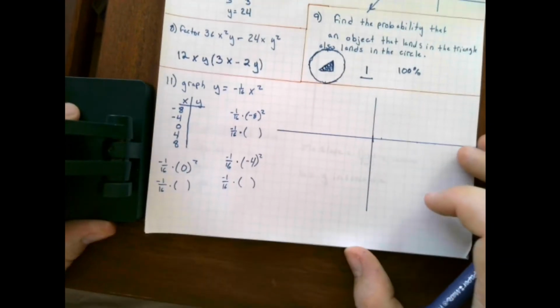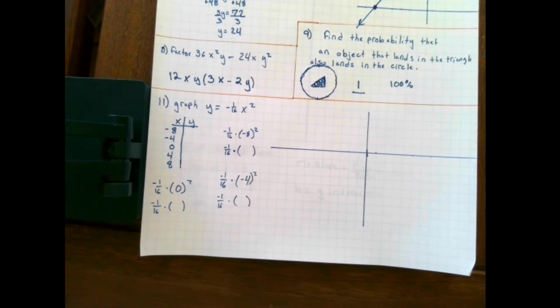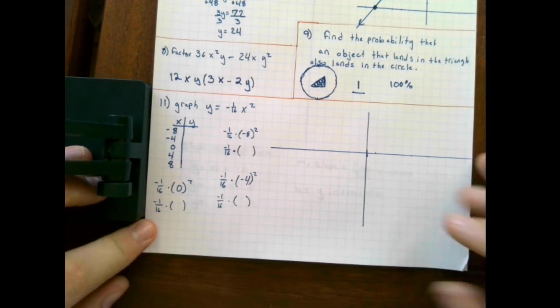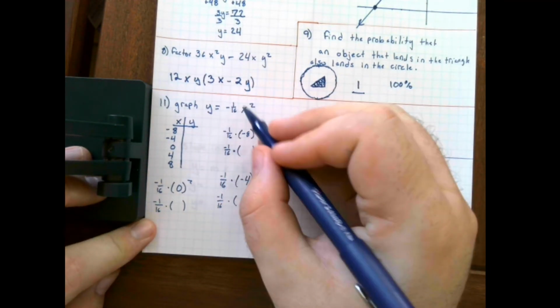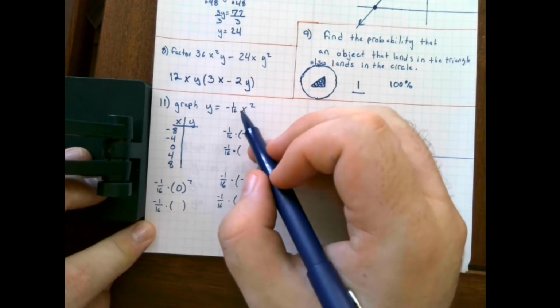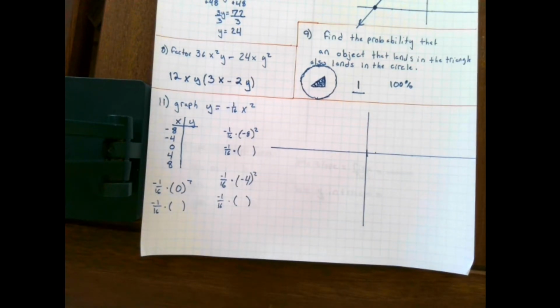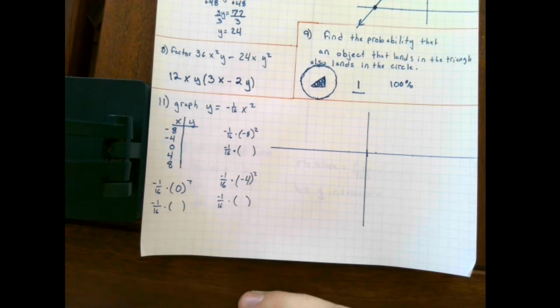Now, question number 12 asks us to graph y equals negative 1/16 x squared. This one is coming from our investigation we just had about parabolas and quadratic equations, because we have an x to the power of 2. So what I'm going to do here is, I know that 16 is going to divide multiples of 4 really evenly. So I'm going to use negative 8, negative 4, 0, 4, and 8 as the points that I'm going to use to graph.